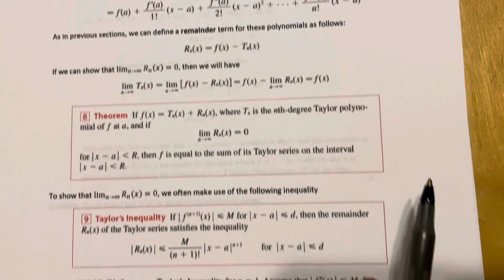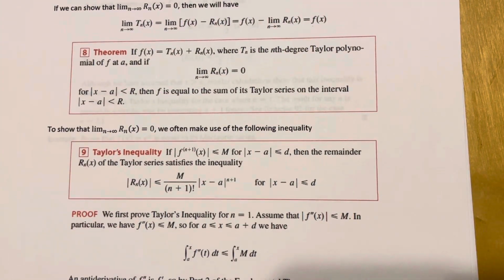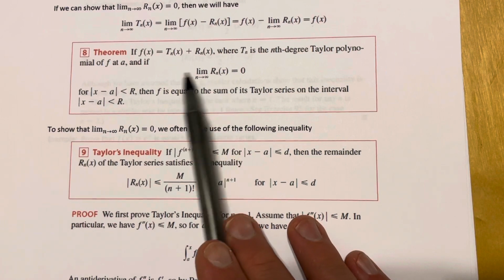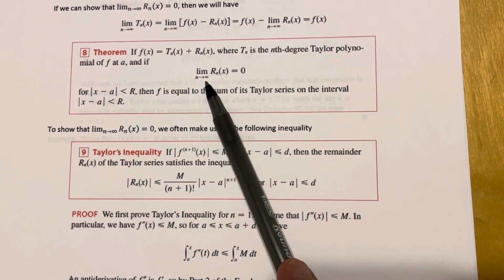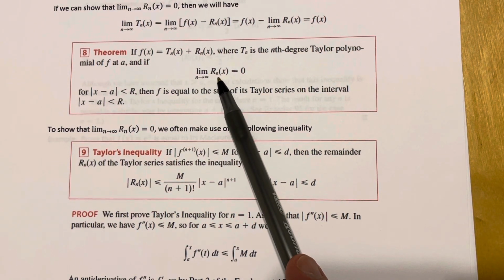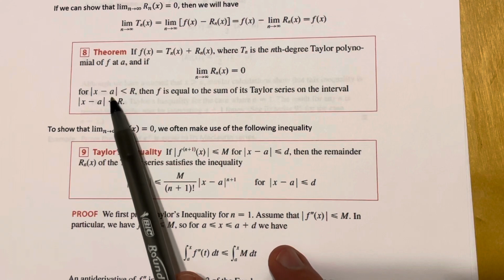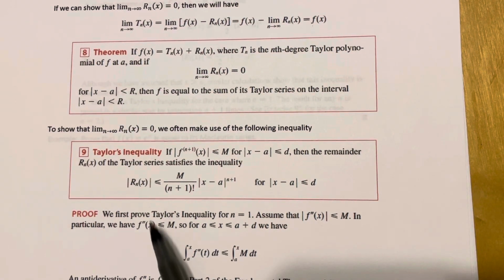Okay, so that leads to this theorem, which tells us what we want to do if we're trying to figure out whether a Taylor series is actually equal to the function that it represents or not. The goal is to show that the limit as n goes to infinity of your remainder term is equal to 0. If that's the case, then your function is equal to its Taylor series on that interval of convergence there.